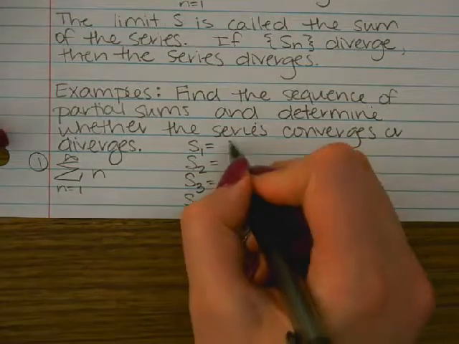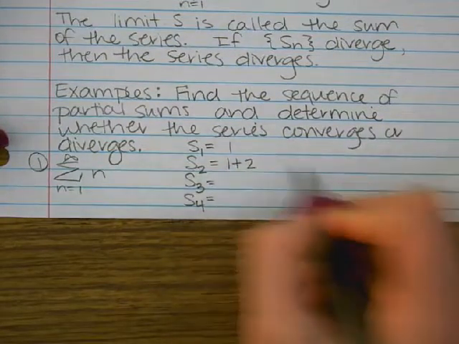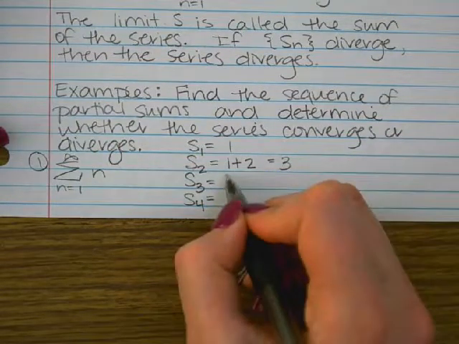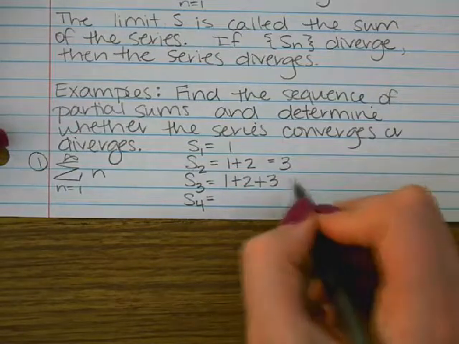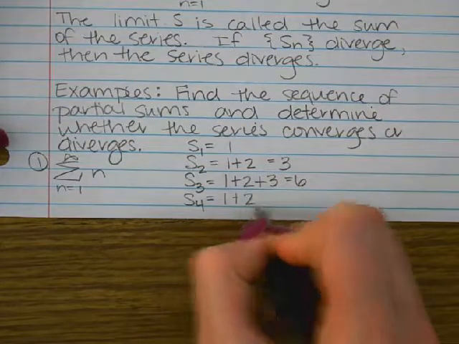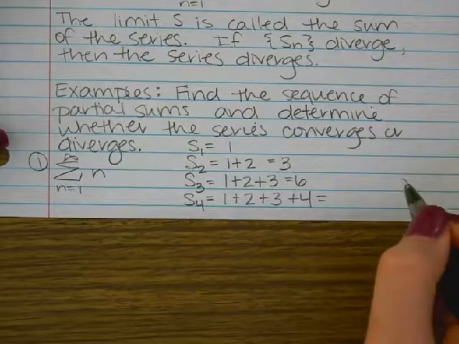So the first term is just 1. The sum of the first and the second term would be 1 plus 2, which is 3. The sum of the first 3 terms would be 1 plus 2 plus 3, which is 6. The sum of the first 4 terms would be 1 plus 2 plus 3 plus 4, which is 10.